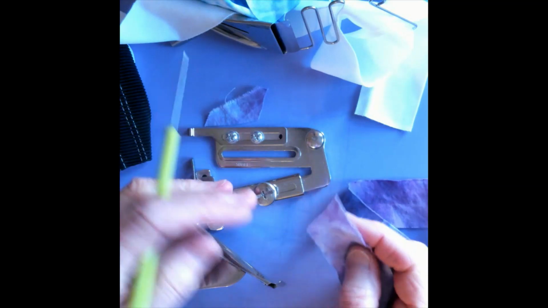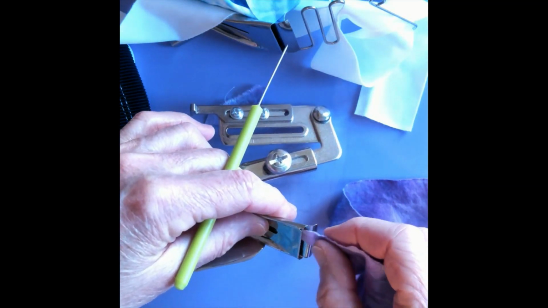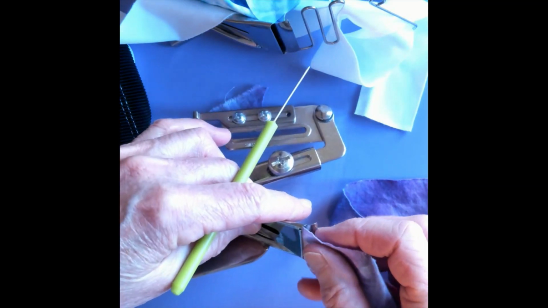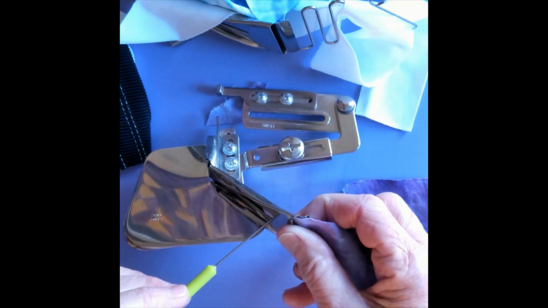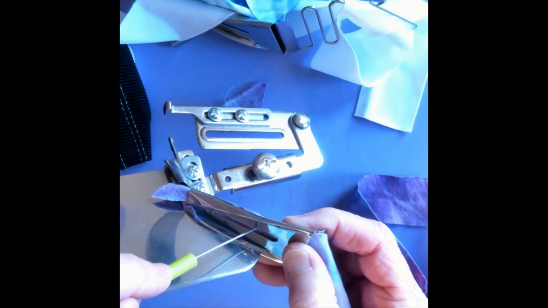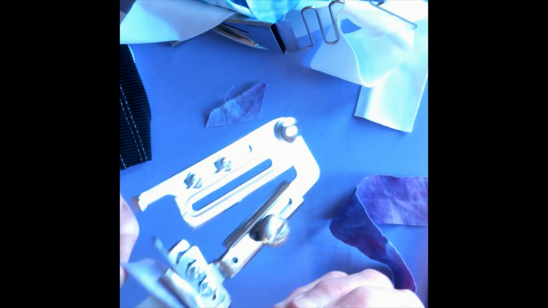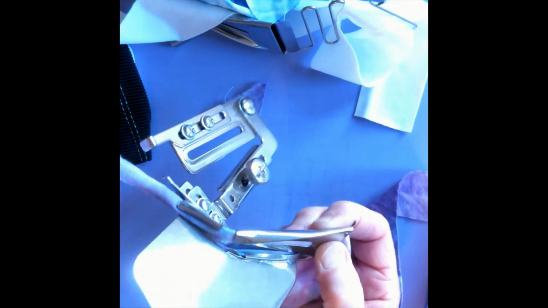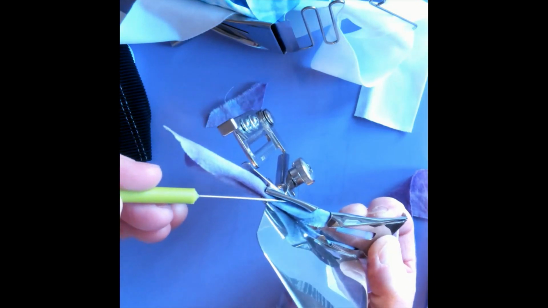I like using a little biology probe type thing. I guess you could use a stiletto or whatever. I just like these biology probes. So you get it started, and then get it in there, and then you can kind of feed it along until it pulls out. And in here is where this folding takes place.